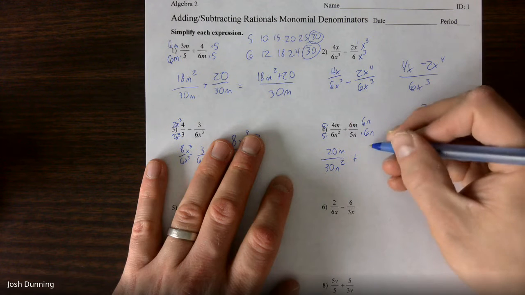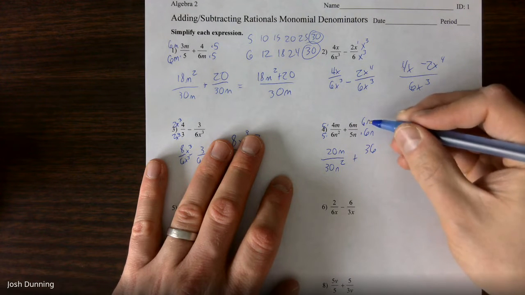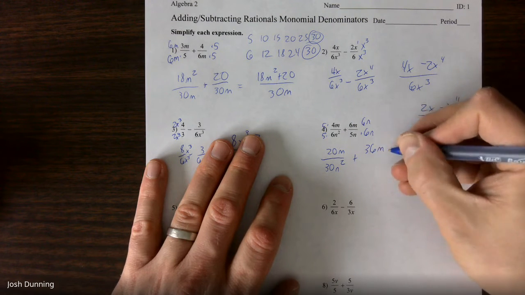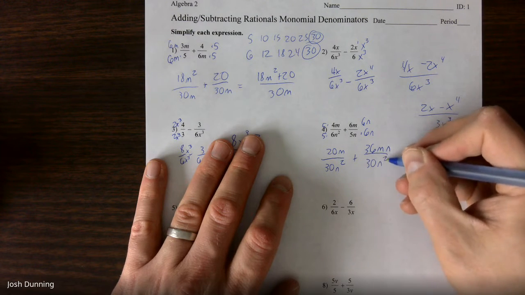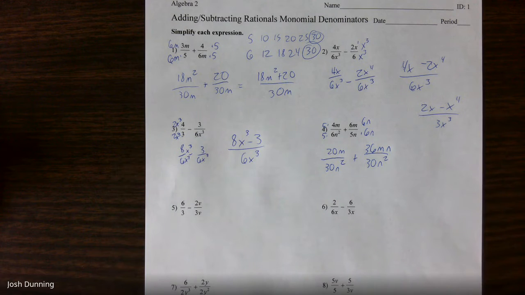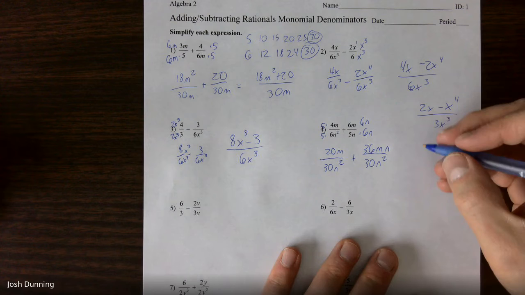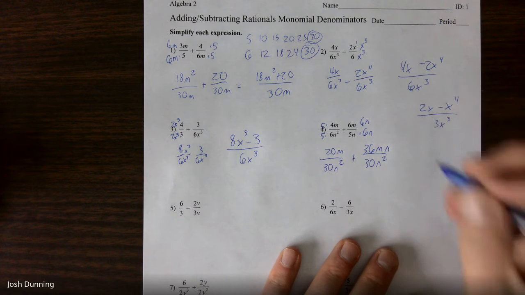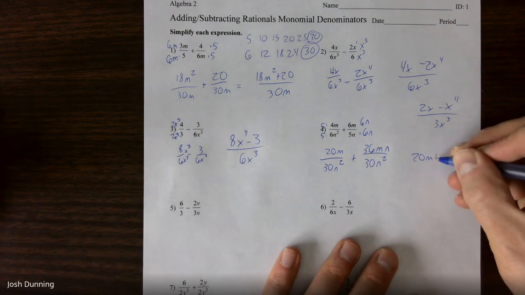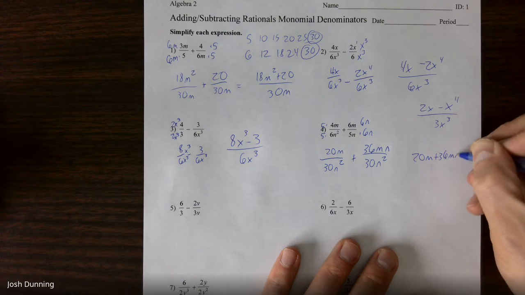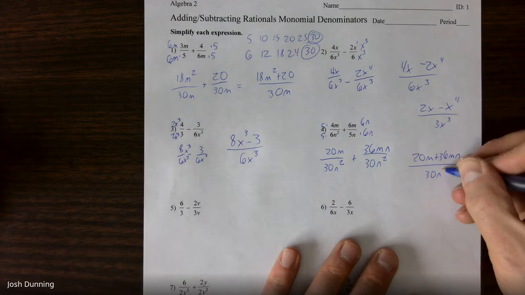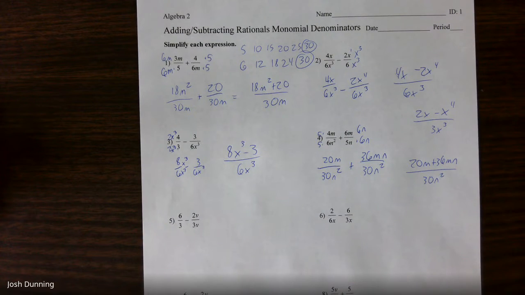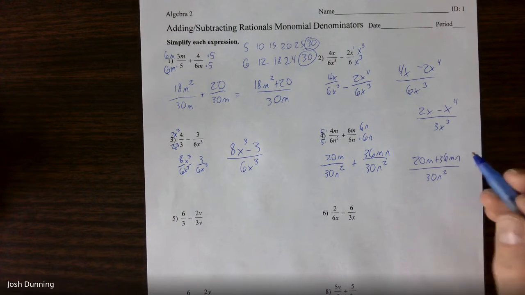Plus 6 times 6 is 36. m times n we can't do, so we just write it down. Now 20m plus 36mn, we actually can't do anything with, since this one has an n and that one doesn't. So we'll just put them together into one fraction. There we go.